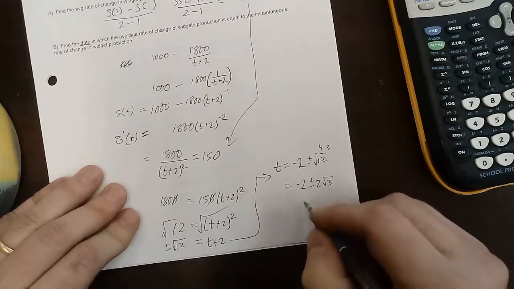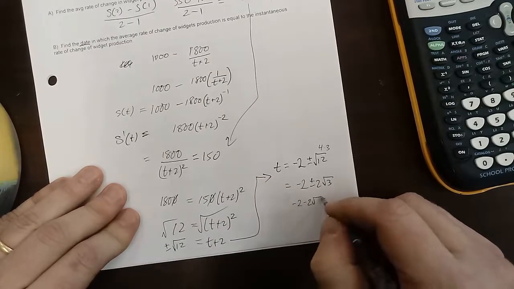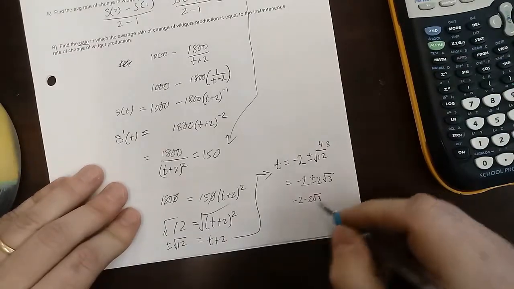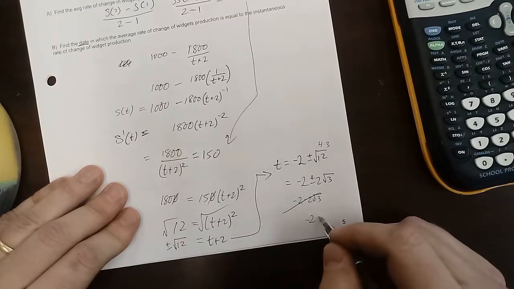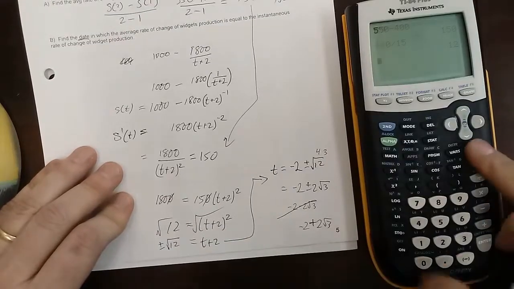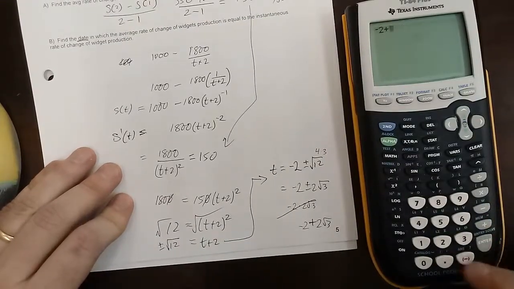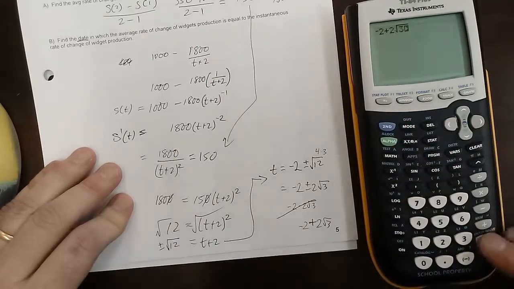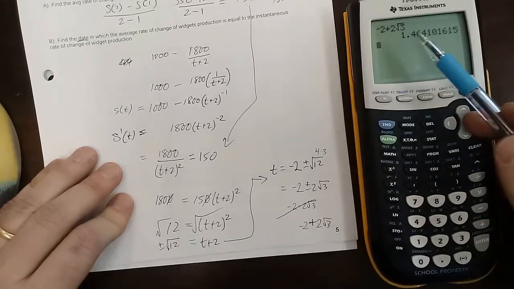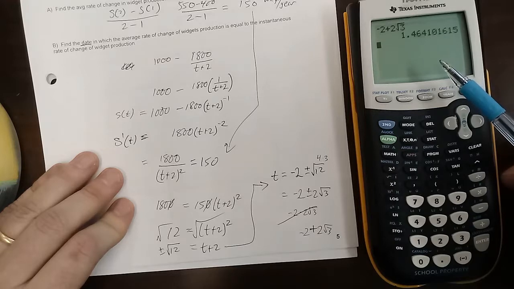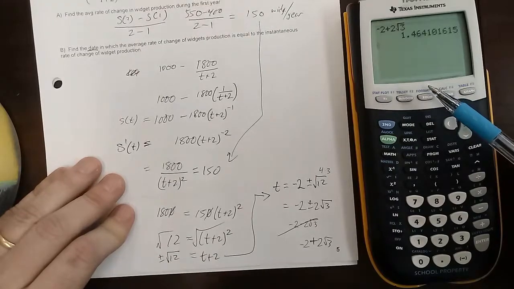Now here's the thing. Negative 2 minus 2 root 3, that's before the start. That's a negative time, so that's not an answer. So we just say negative 2 plus 2 root 3. And even then, it concerns me a little bit that it has a negative in the answer. So I'm just going to double check because I can. 1.464. Wait. Uh-oh. I did something wrong.